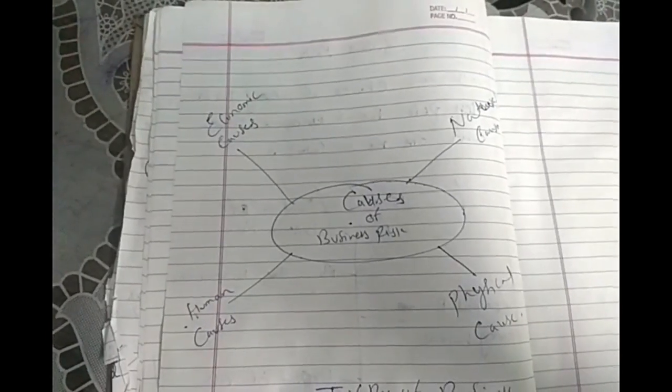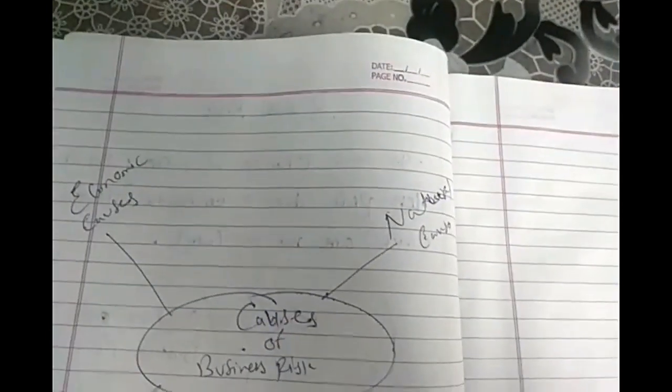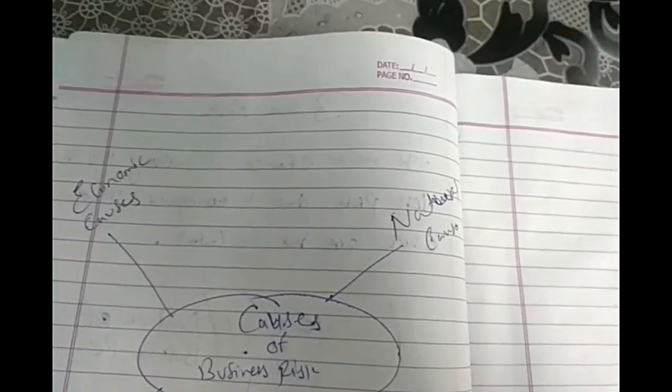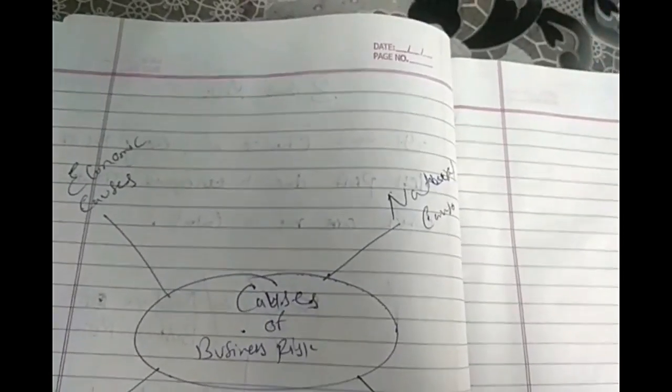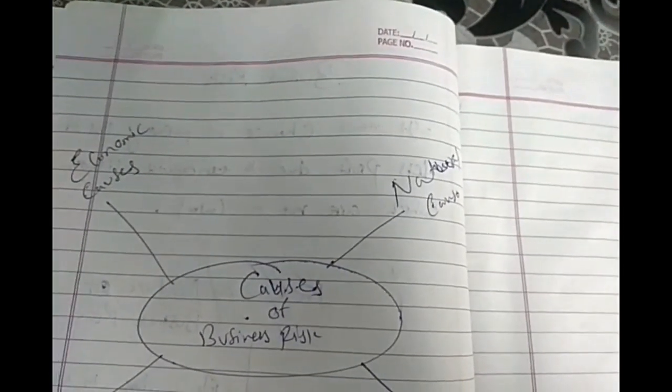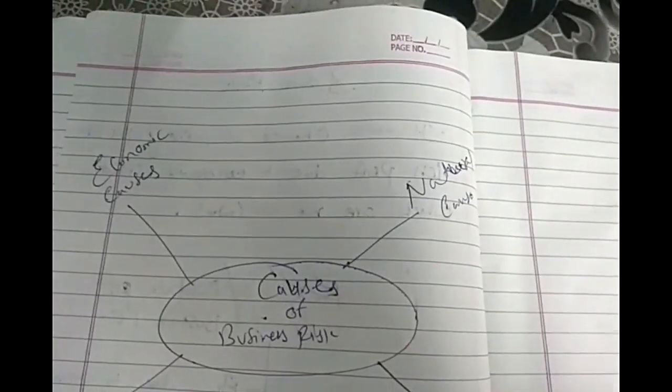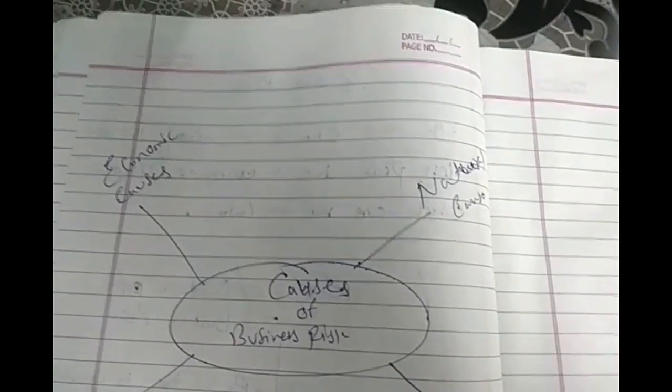Causes of business risk. The first cause is natural cause. As you know, nature is independent and cannot be controlled by human beings. Human beings don't have any control over natural causes like earthquake, flood, drought, famine.